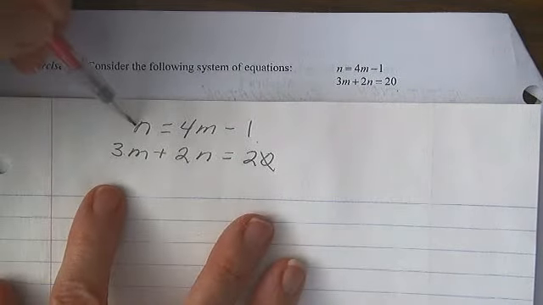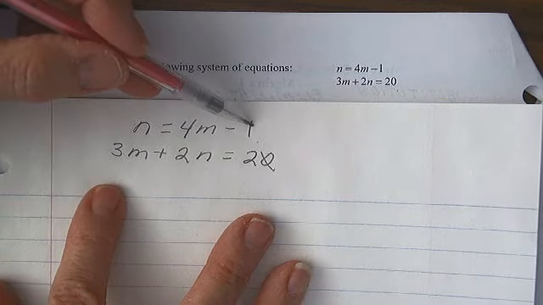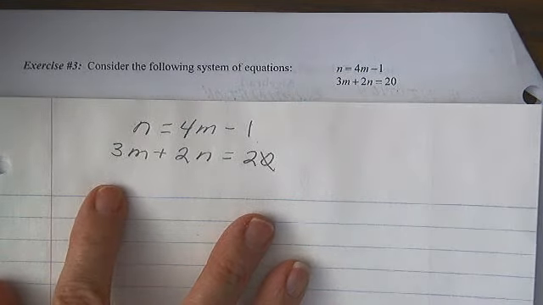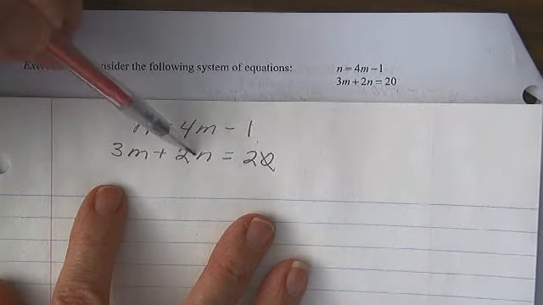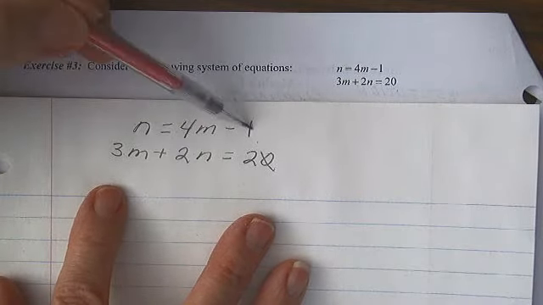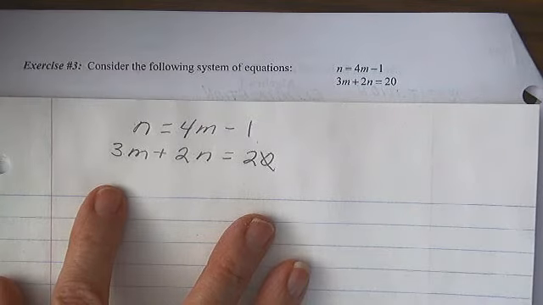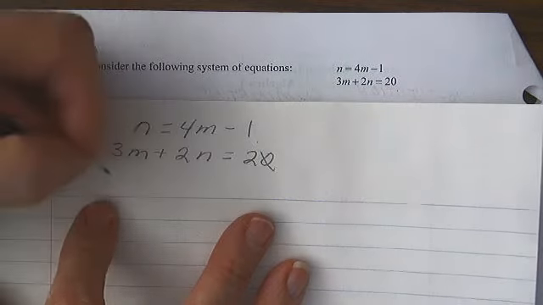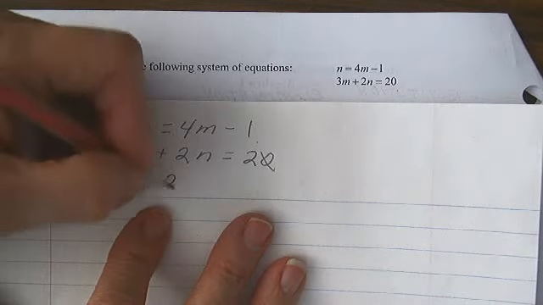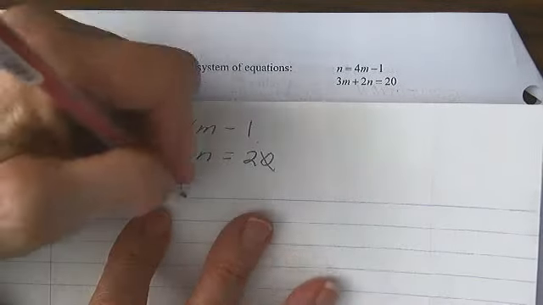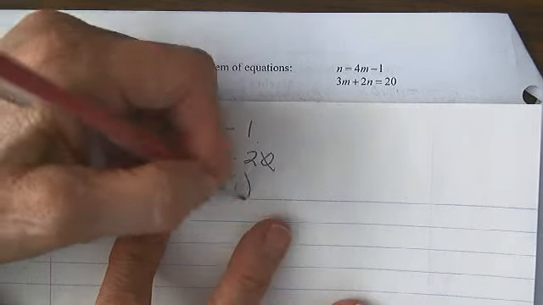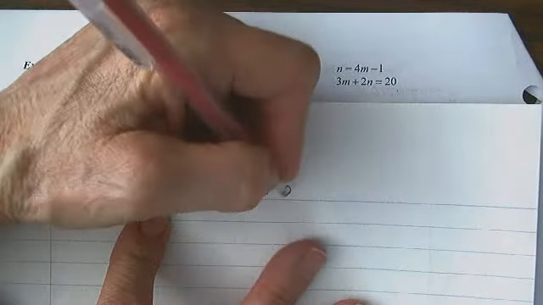If n equals blah blah blah, then every time I see n, I don't have to write n. I can write blah blah blah. So let's see what that looks like in math. 3m plus 2 times the quantity 4m minus 1 equals 20.